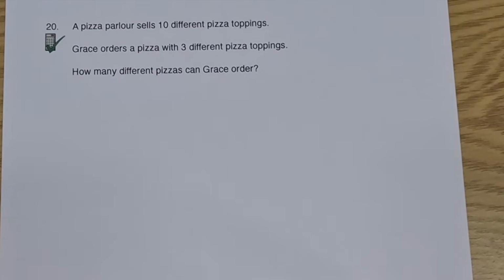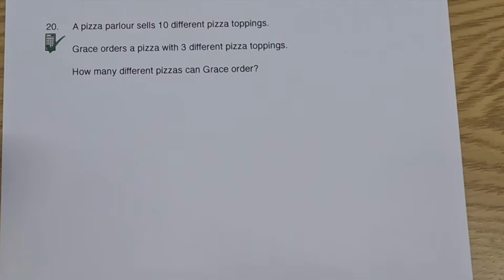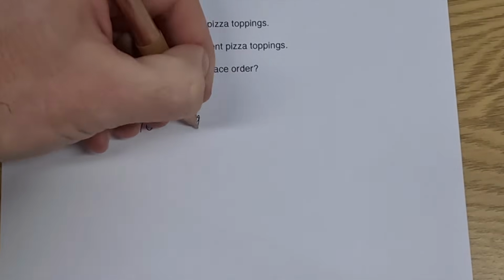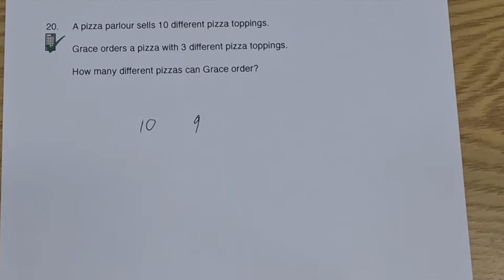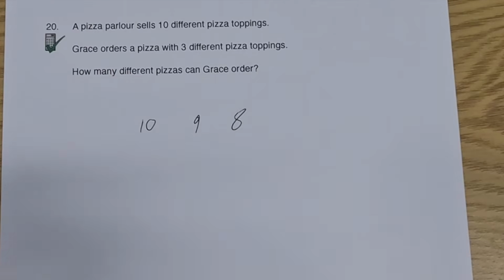Okay, so what we're going to do here is consider the 10 different pizza toppings. So there's 10 different options. So in terms of her first choice, she could choose any of the 10. Then in terms of her second choice, there'd be 9 options remaining. And then in terms of her third choice, there'd be 8 options remaining. So if we do 10 times 9 times 8, that'll give us the grand total of the number of different ways Grace could have ordered her pizza.